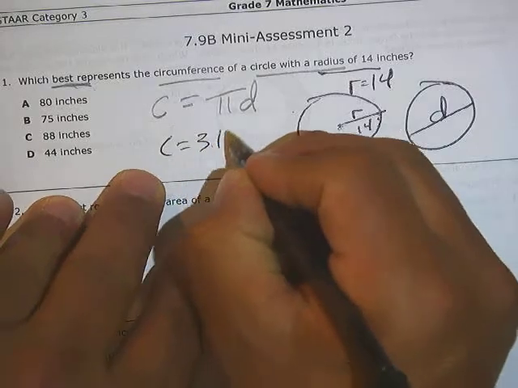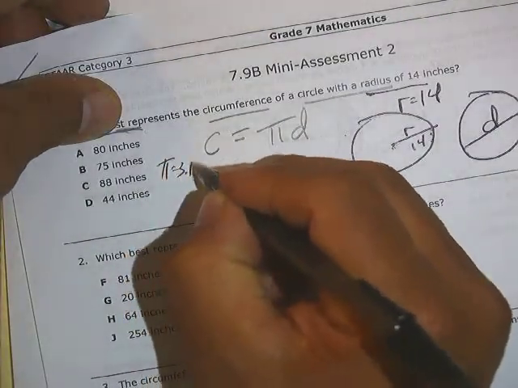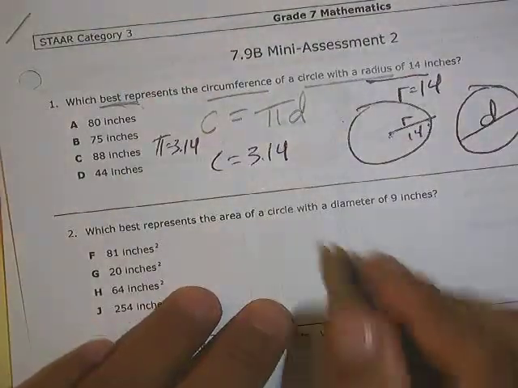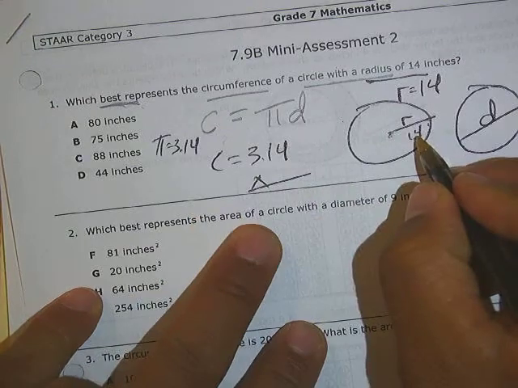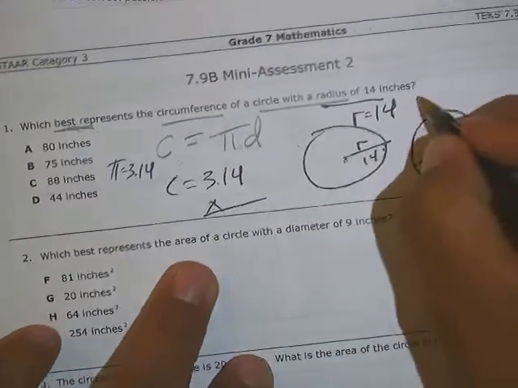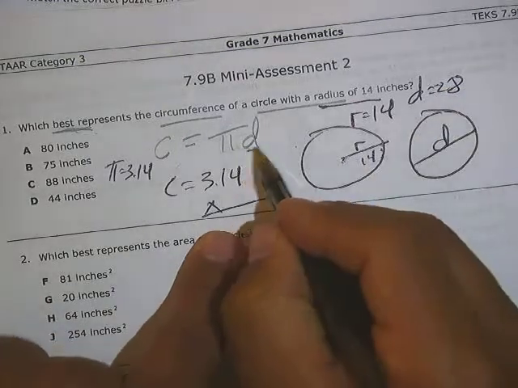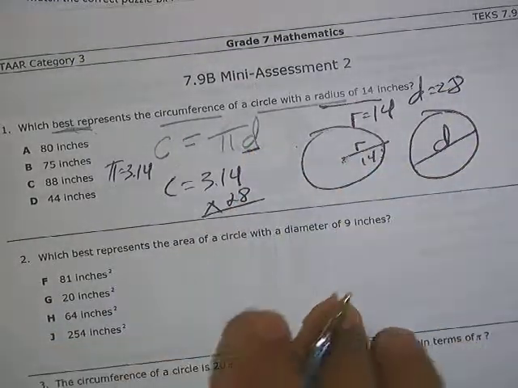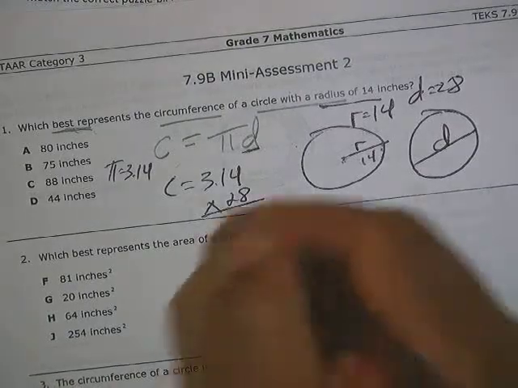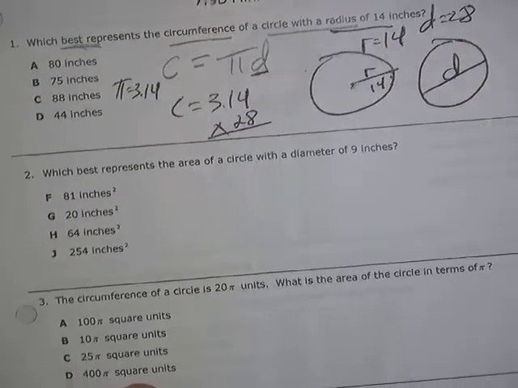So then I know pi is equal to 3.14. So 3.14 times the diameter. Radius is 14, the diameter is 28. My equation says to use the diameter, D, for diameter. So 3.14 times 28. And you hit multiply and you'll get the answer.